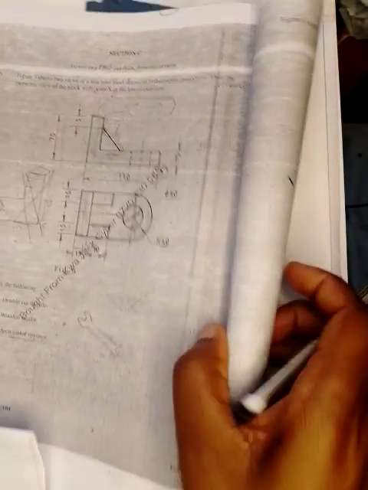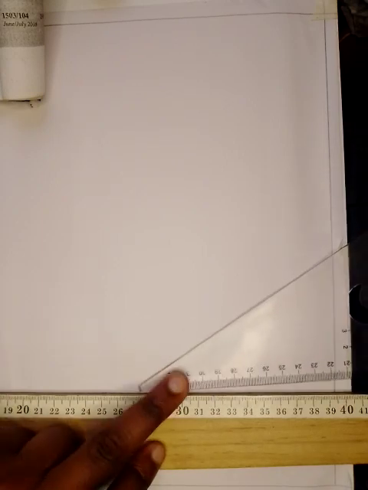So now I can start drawing using my set square here, and I identify a position there. On this position, I will start projecting. This point here is the X, and will be the lowest position.